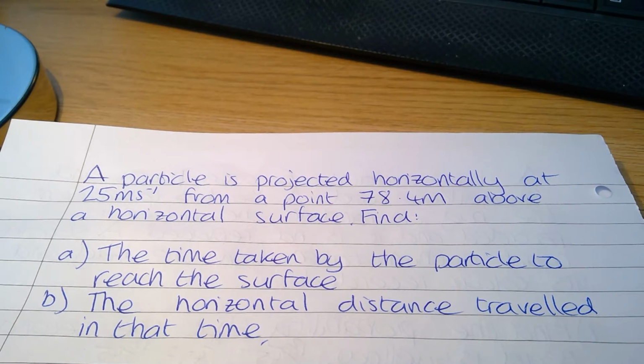Okay, so this example is on horizontal projectiles. We've got a particle projected horizontally at 25 meters per second from a point 78.4 meters above a horizontal surface. Find the time taken by the particle to reach the surface and the horizontal distance travelled in that time.